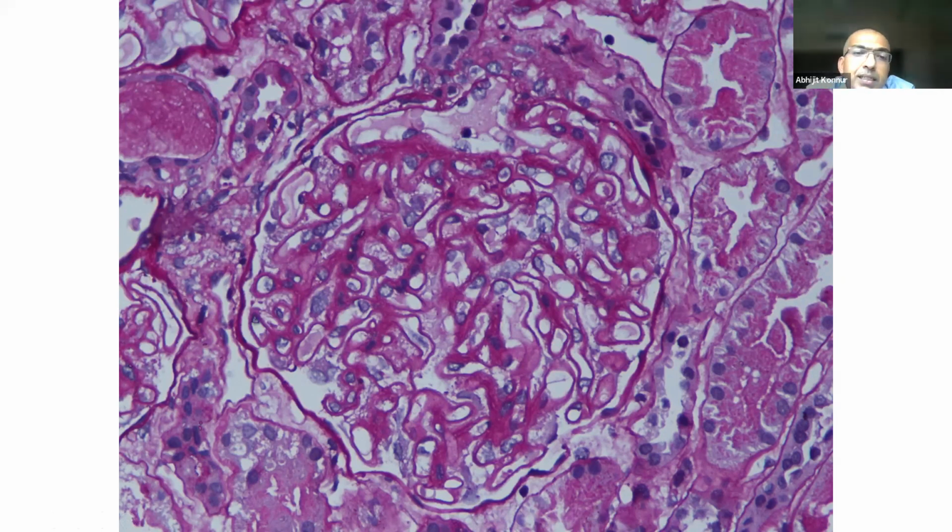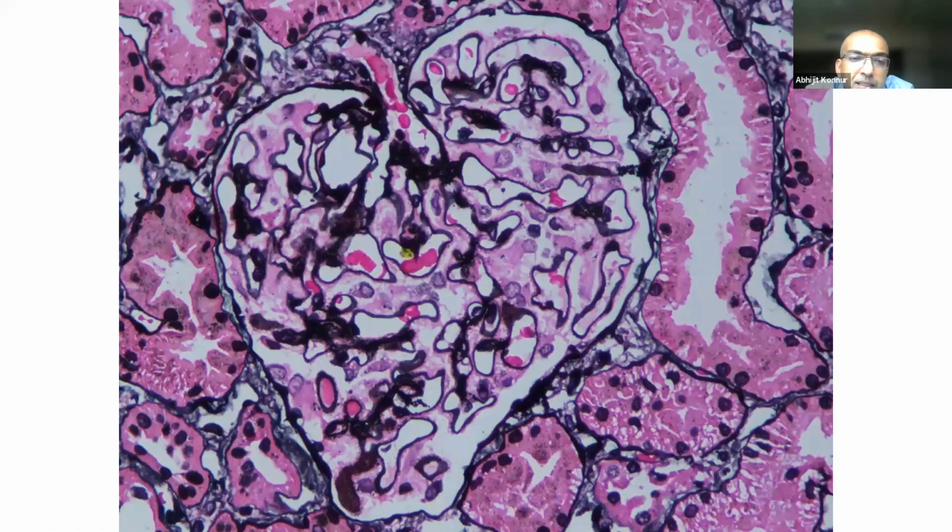Now this is a silver stain. And the reason to show this is it's very well done. And one can actually see that there are holes that are present in the basement membrane. This is the pin cushion view, or there are pin-like holes that are present in the basement membrane. These are actually where the electron-dense deposits have been washed away because of the processing, and you have holes that are present in the glomerular basement membrane.